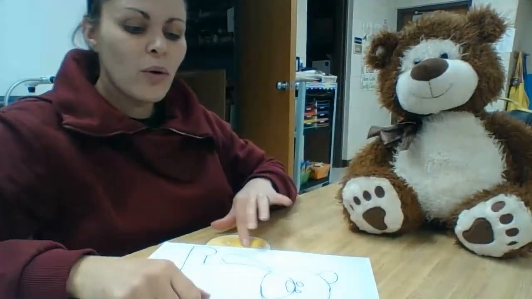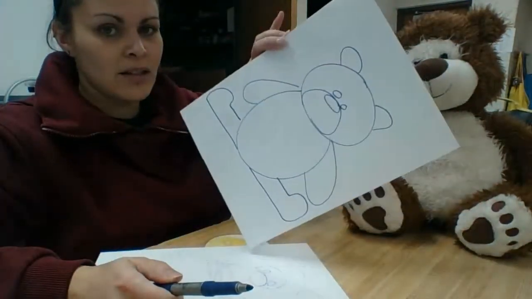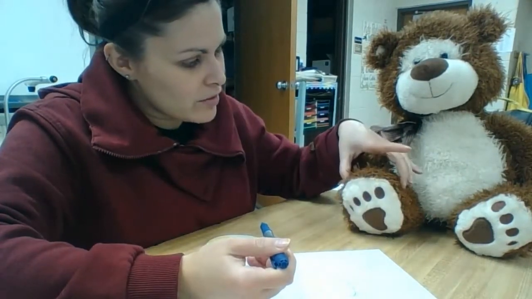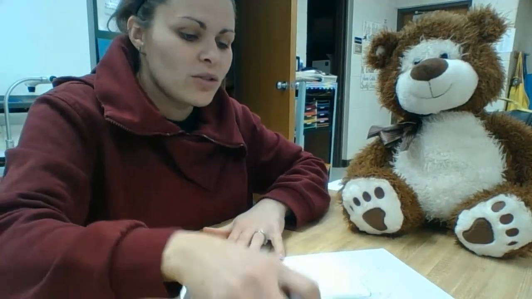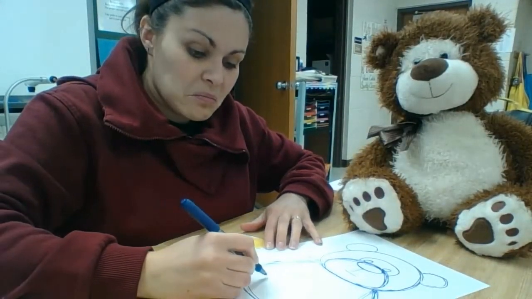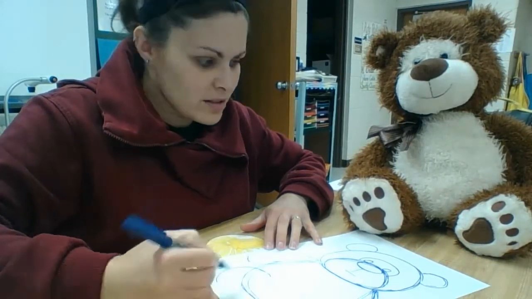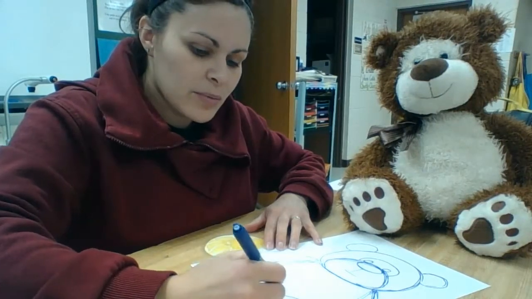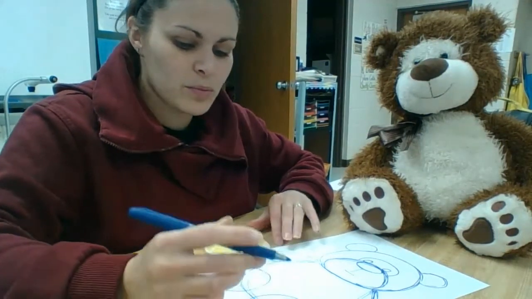So to avoid this, you don't actually see a lot of his legs. You only see the bottom of his feet here and maybe a little part extra around, but not really any legs. So what I'm going to do is draw, because his feet are more of a circular oval, over top part of his body, so part of his belly.